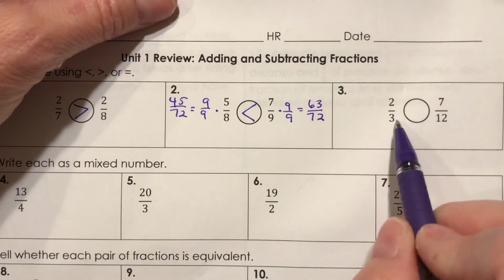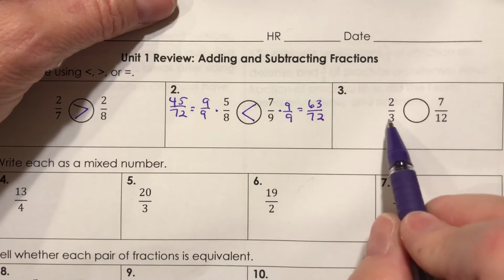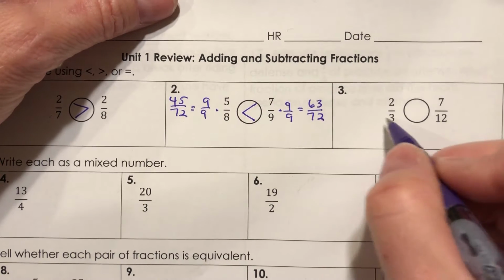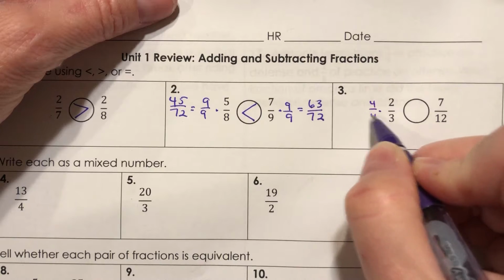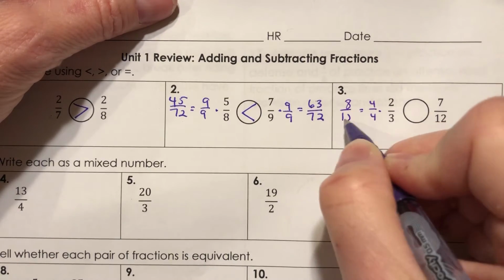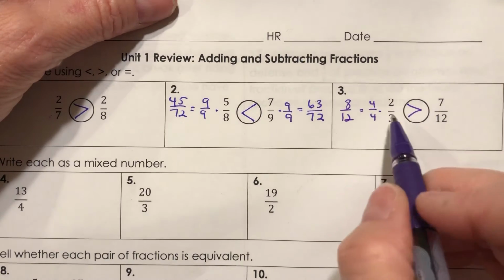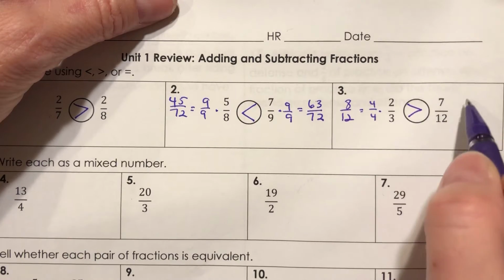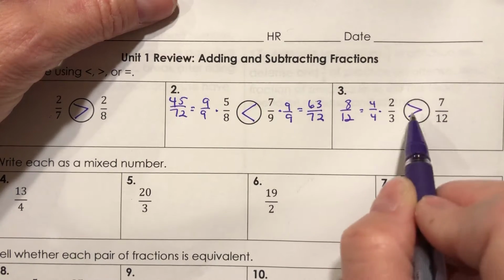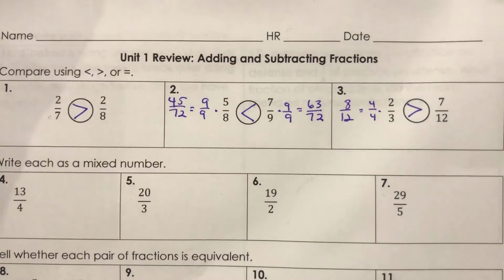For number 3, the denominators don't match, the numerators don't match, but 3 is a factor of 12. I can just multiply the 3 by 4. And this would become 8/12, which is greater than 7/12. Now, if you multiplied this by 12 over 12 and this by 3 over 3 to get your answer, you're still going to get that this is greater, and I have no problem with that.